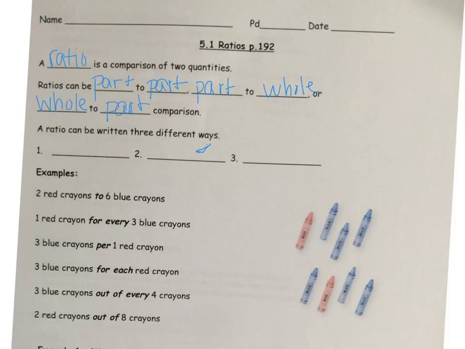A part-to-whole comparison would be down here at the bottom. 2 red crayons out of 8 crayons, or 8 total crayons. So we're comparing part of the group to the entire group, or the whole group. So we have a part-to-whole comparison. A whole-to-part comparison would be 8 total crayons compared to 6 red crayons. That would be a whole-to-part relationship.